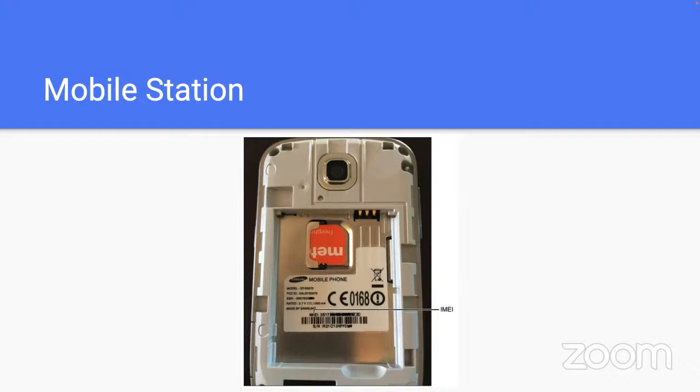The Universal Integrated Circuit Card, UICC, is a smart card that identifies the subscriber on a GSM or UMTS network. For all GSM networks, that is the SIM card. For UMTS, it's the universal SIM card. There is the Mobile Equipment Identifier, MEID, an internationally unique number for all CDMA devices. This number has the manufacturer code and a serial code for the device.